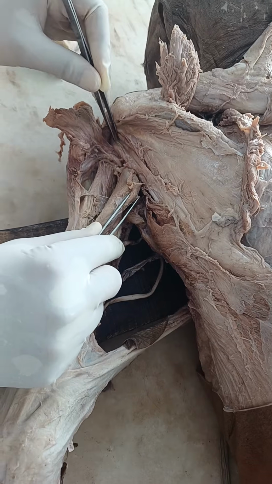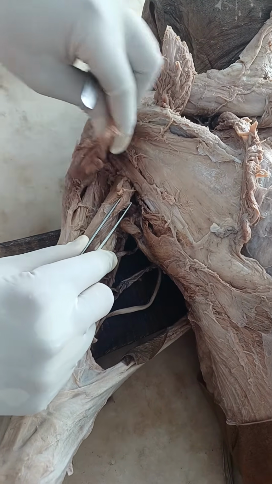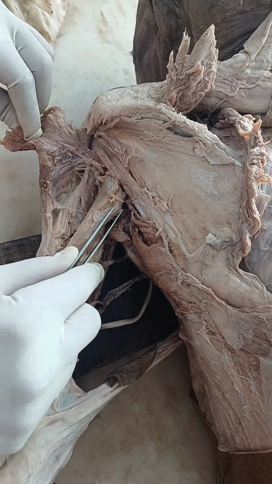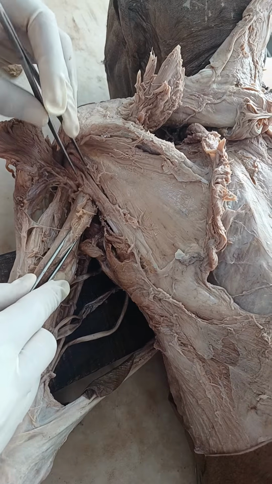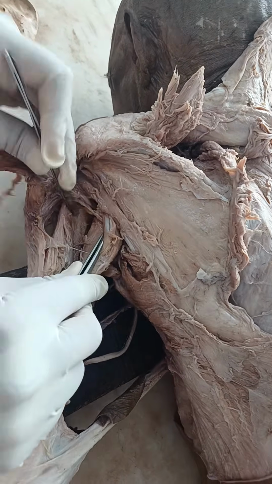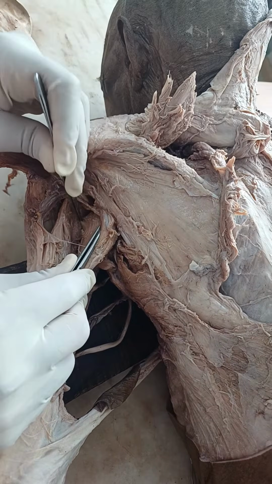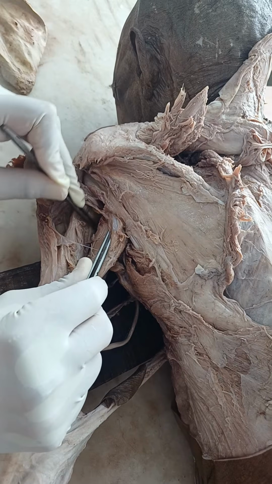This one is the upper quadrangular space, and it is covered by the deltoid muscle. I reflected the deltoid. Here you can see above it is bounded by the teres minor. Below, because the teres major goes from back to forward anteriorly, it is bounded by the teres major.